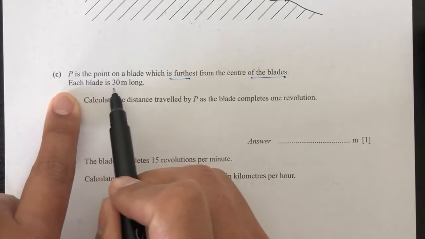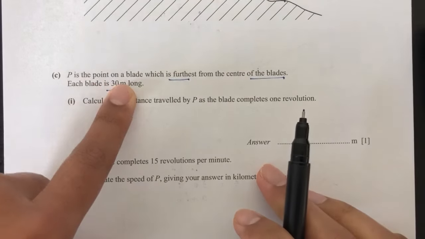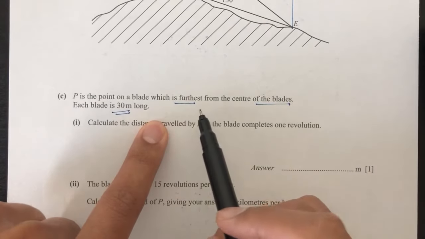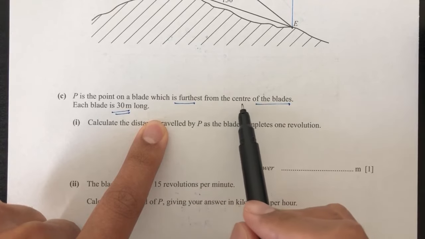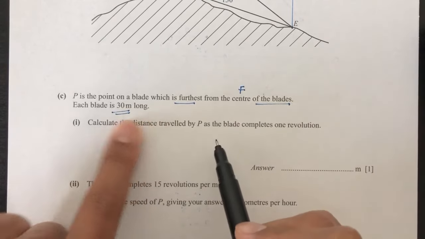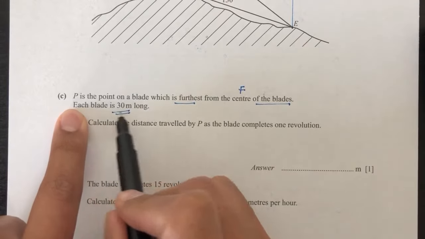So each blade is 30 meters long. P is a point on the blade, the point furthest from the center of the blades, from F. The center is F. So P is furthest from F. Each blade is 30 meters long.